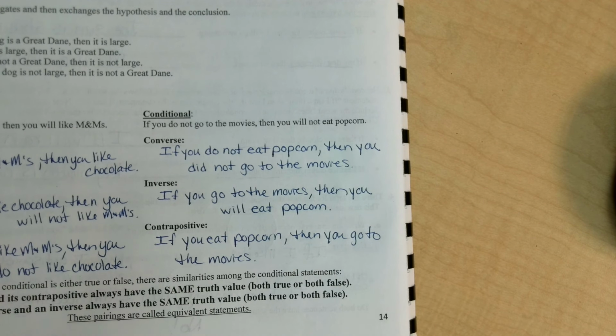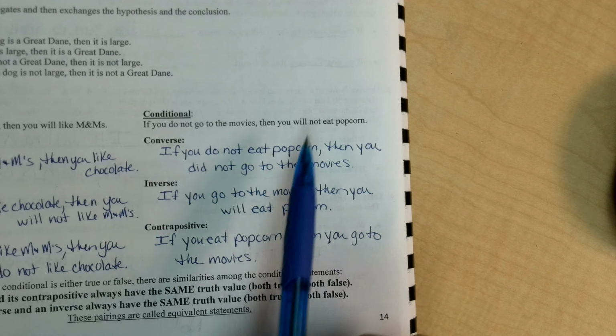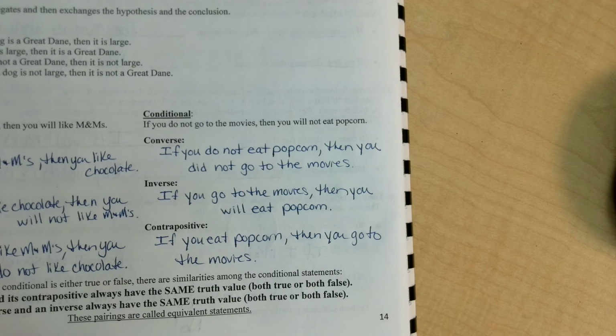So the converse to the original conditional statement. Again, the original conditional was: if you do not go to the movies, then you will not eat popcorn. Your converse should be: if you do not eat popcorn, then you did not go to the movies. Your inverse, going back to your original and saying you are not going, instead of saying you are not going to the movies: if you go to the movies, then you eat popcorn. And the contrapositive, going back to the original, we're going to switch and negate: if you eat popcorn, then you go to the movies.